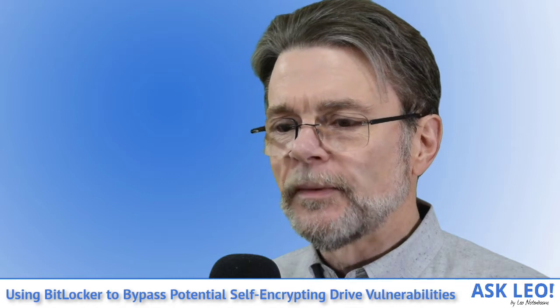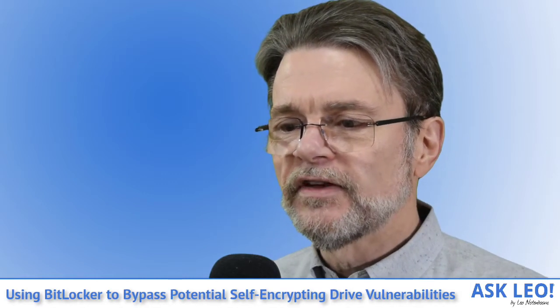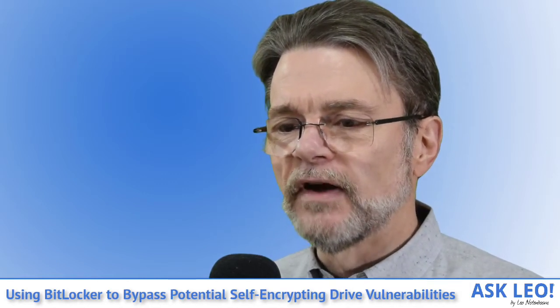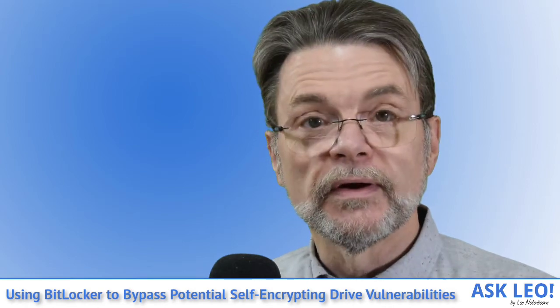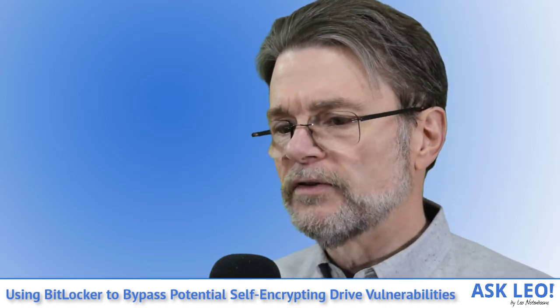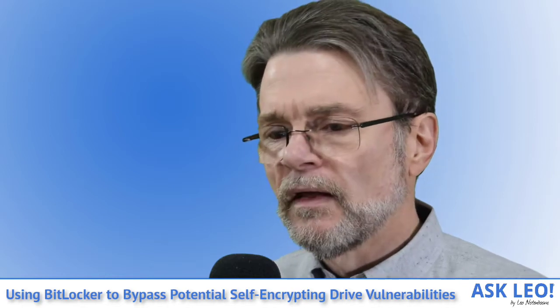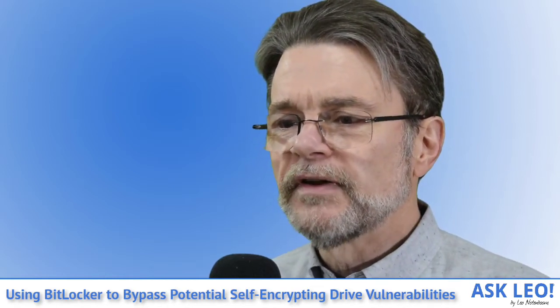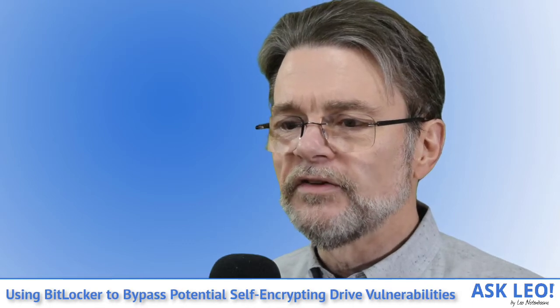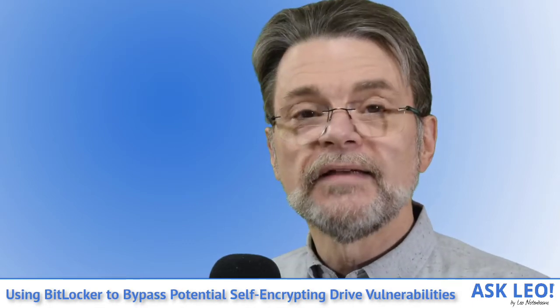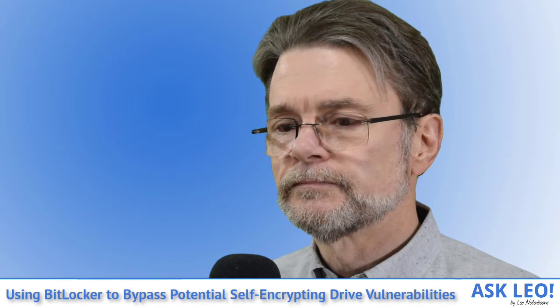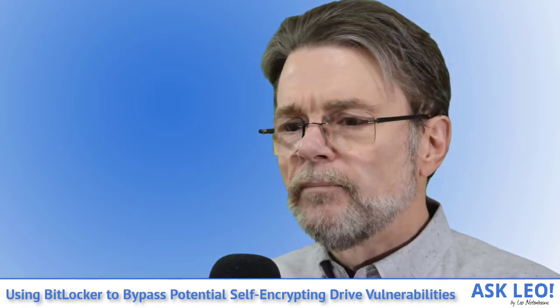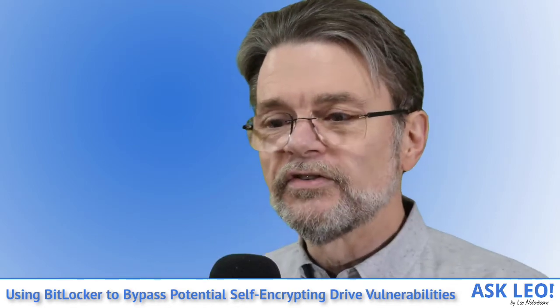Low-level encryption and decryption can happen either by the hard disk itself, as data is read from or written to the drive, hardware encryption, or by Windows, software encryption. The problem? Some drives using hardware-based encryption have been discovered to have vulnerabilities that could allow encrypted data to be exposed.